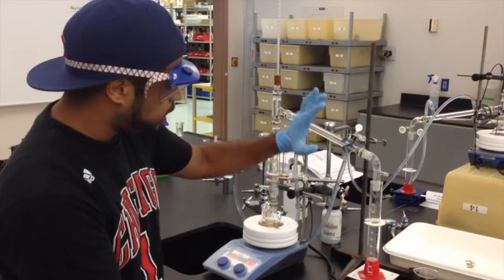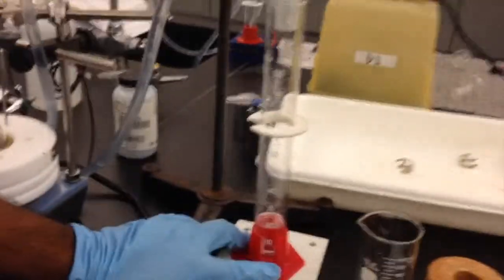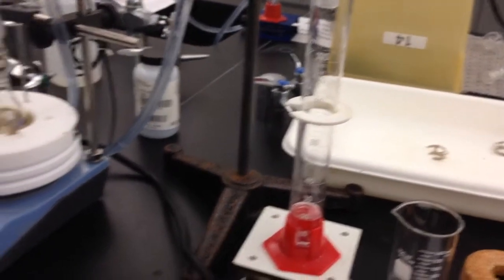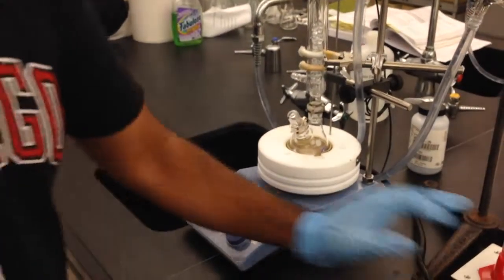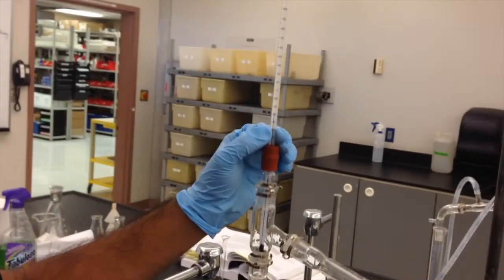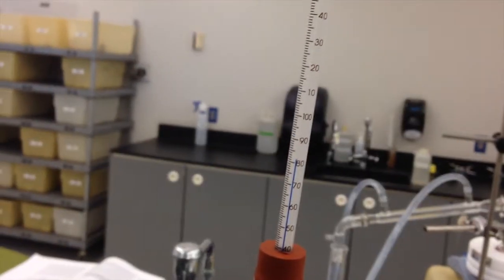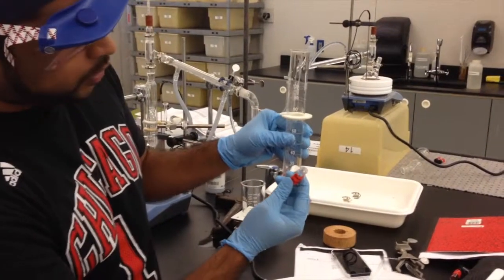Through our fractional distillation, we have collected about 20 milliliters. Now, we can stop collecting right now, start putting it all together, and start wrapping up the apparatus. At this point, you want to turn off the heat on your heating element, and then you'll be able to collect your sample. The temperature right now is basically between 80 and 85 degrees, and we have collected 20 milliliters of our cyclohexane.